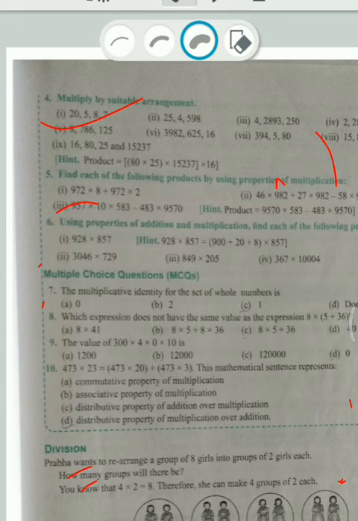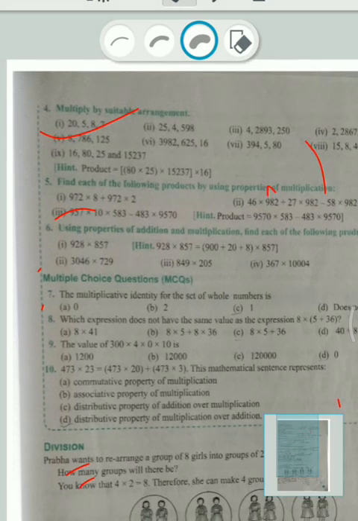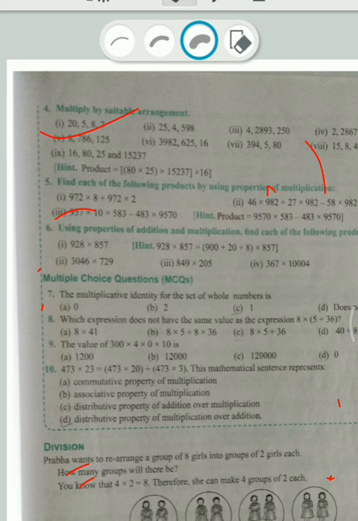The multiplicative identity for the set of whole numbers. Whole numbers start from 0. What is a natural number then? Natural numbers start from 1 and whole numbers start from 0. So the multiplicative identity for the set of whole numbers: if you multiply 1 with any number, the number comes out itself. So 1 is your multiplicative identity.